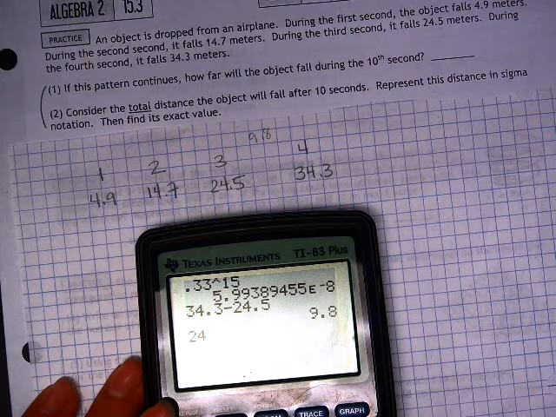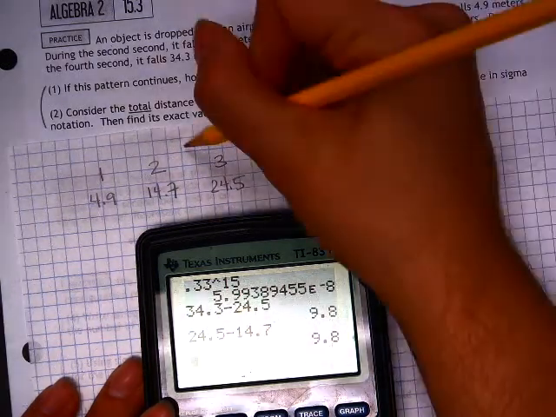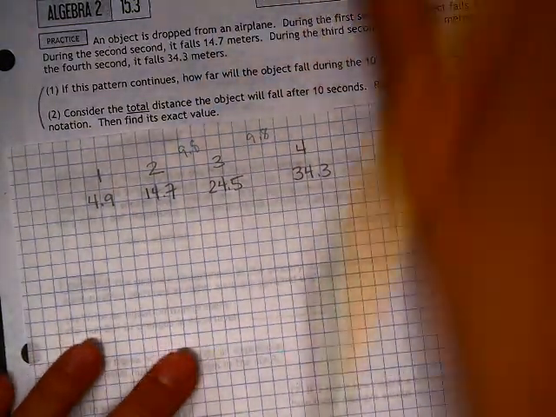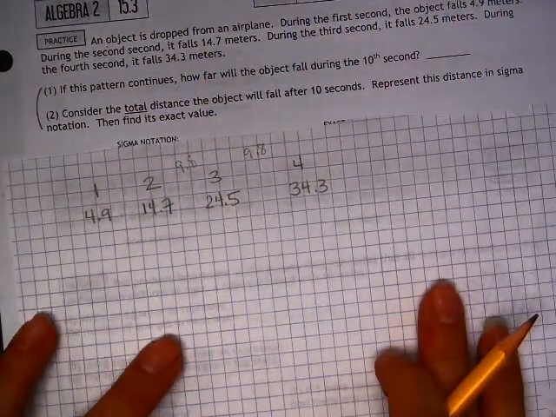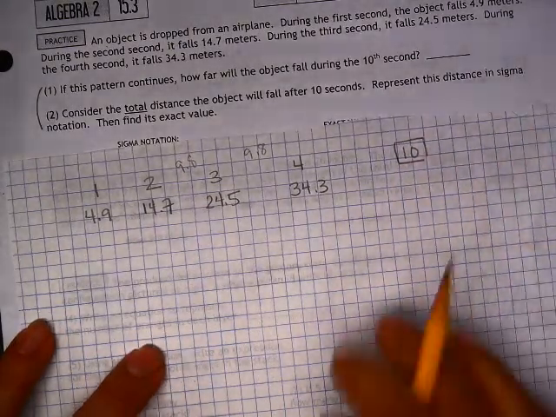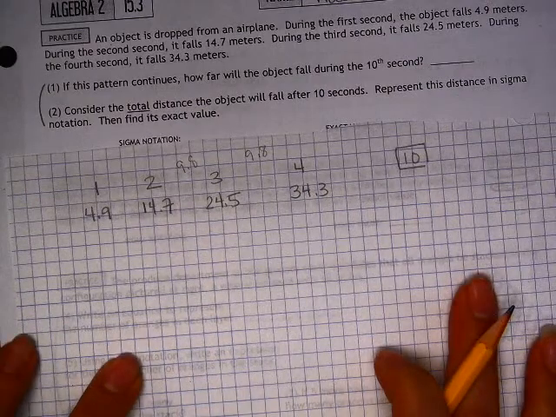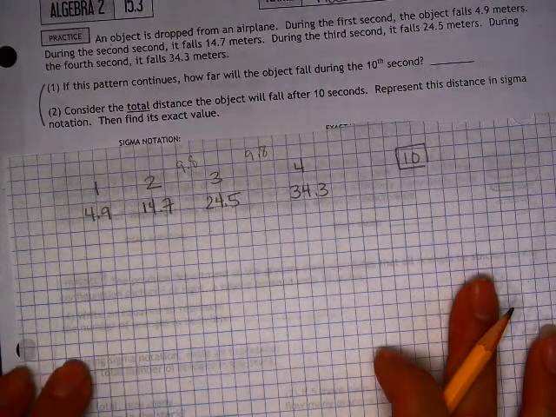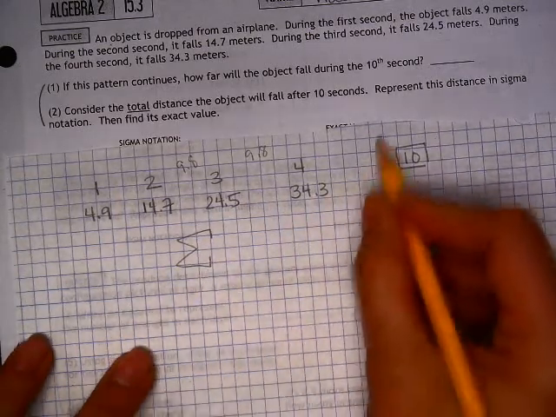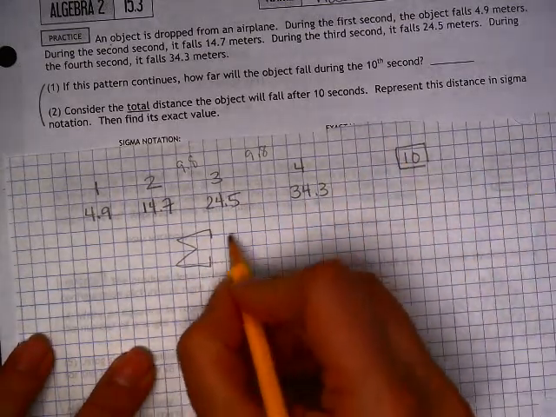And we'll do 24.5 minus 14.7, and that's 9.8. Okay, so it is arithmetic, and so we want to find out during the 10th second how far will the object fall. So what we really need is a rule, so we don't have to keep going with that.